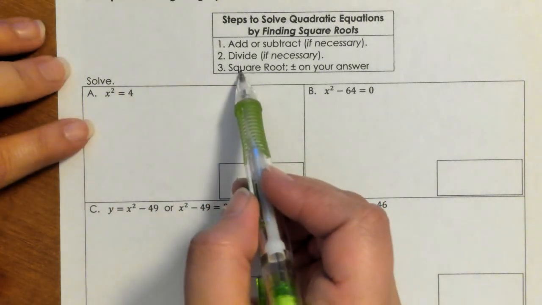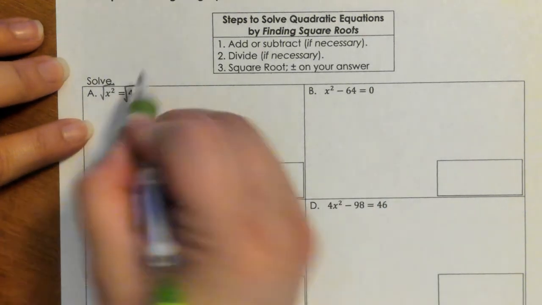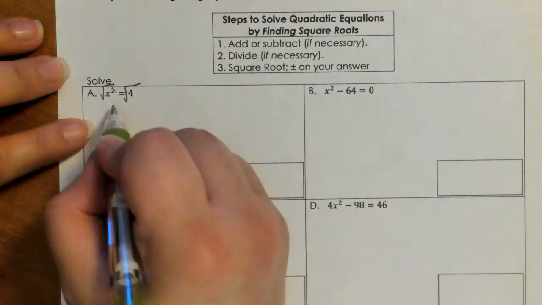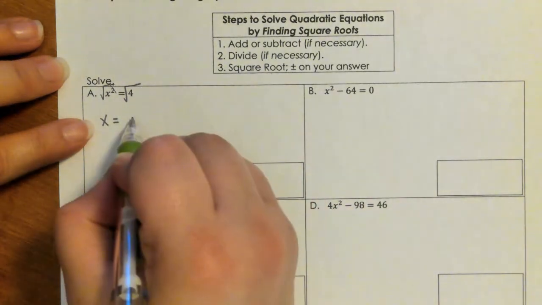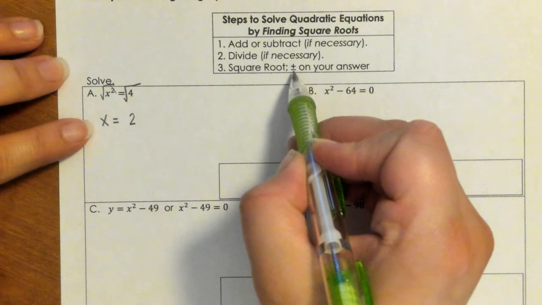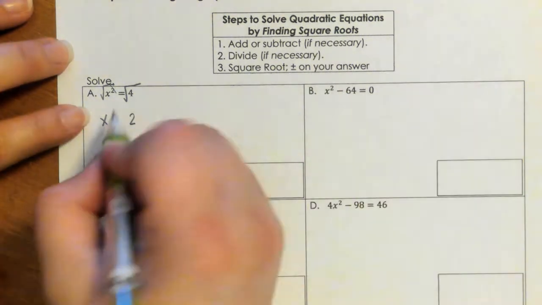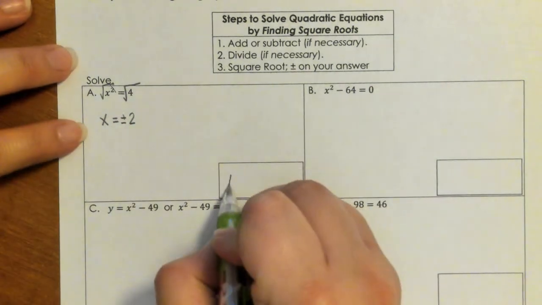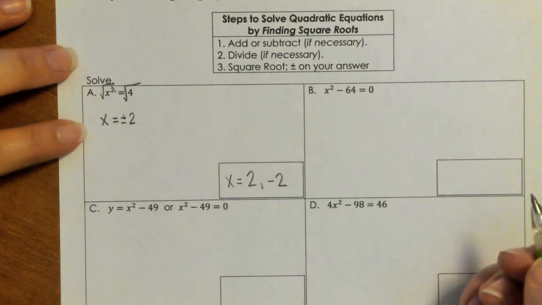Can you divide? Well, there's nothing in front of the x squared besides a 1. So what you do is you take the square root of both sides. And when I do that, the exponent 2 and the square root cancel out. So you're left with x. And the square root of 4 is 2. But as you can see, it has this symbol right here. This is a plus and minus. We call it plus or minus on your answer. So you're going to actually put both of those in there. And that means that your answer could be 2 or it could be negative 2.